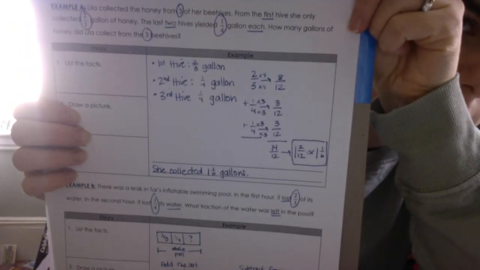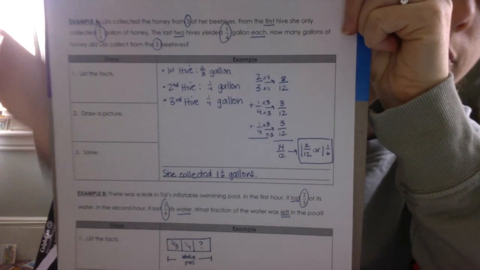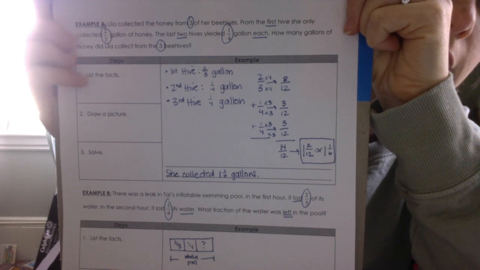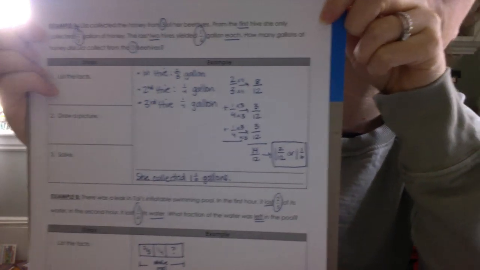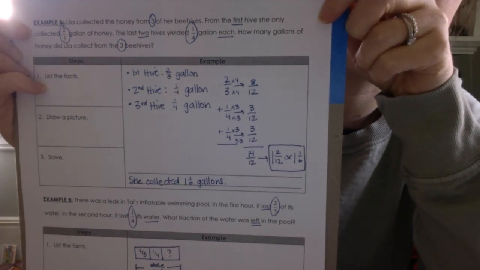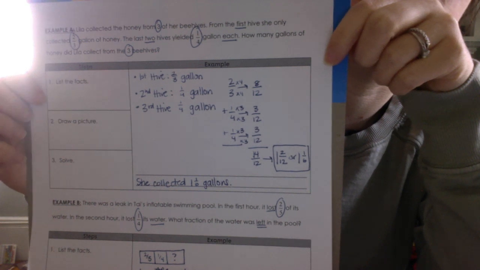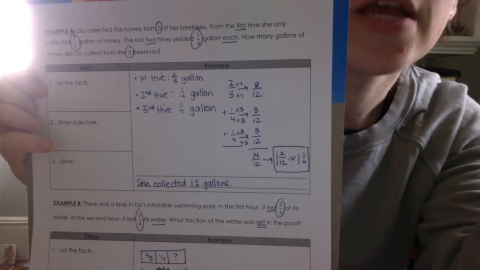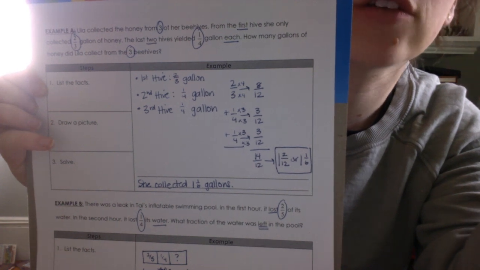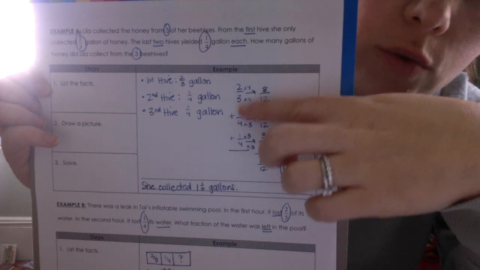For example, A, it says that Leela's collecting the honey from 3 beehives. And from the first hive, she only collects 2/3 of a gallon of honey. But the last 2 hives each yield 1/4 of a gallon. So how much honey does she collect from the 3 beehives? I made 3 bullets for each hive, 1, 2, and 3. The first hive got 2/3 of a gallon, and then each of the next two, the second and the third, produced 1/4 of a gallon. So that's why I have 1/4 and 1/4.